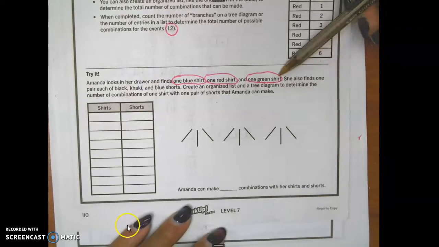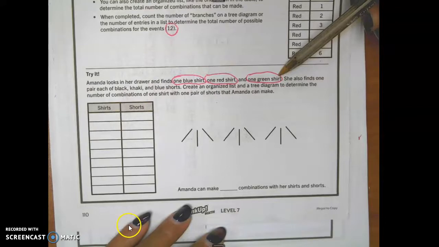And if I don't do it, then somebody needs to say, hey, Miss Starling, you need to circle your important information. Keep me in check too, please.